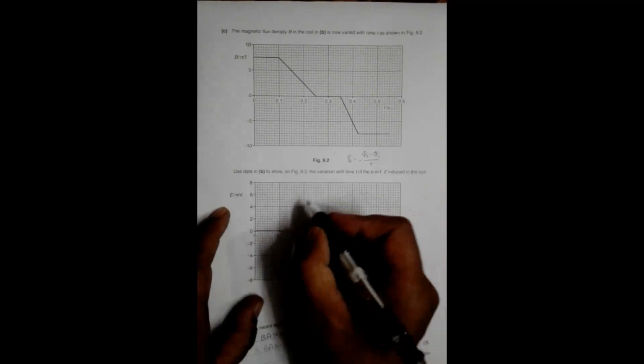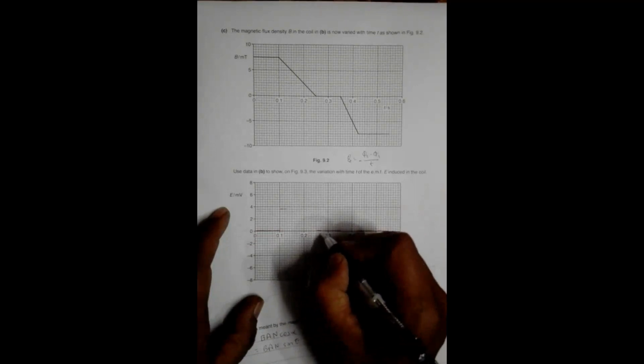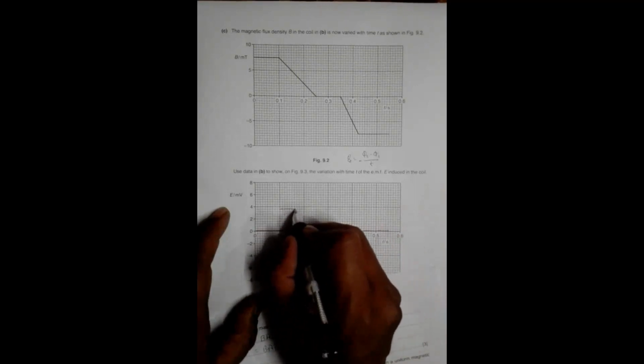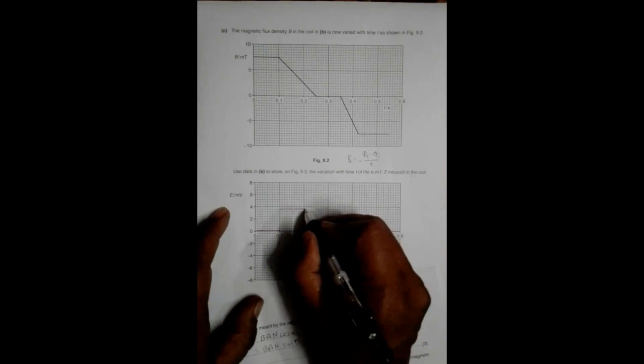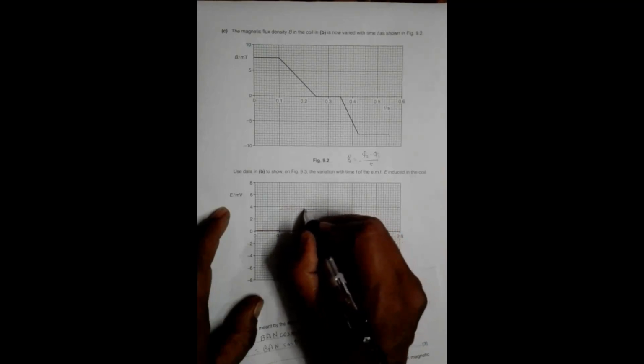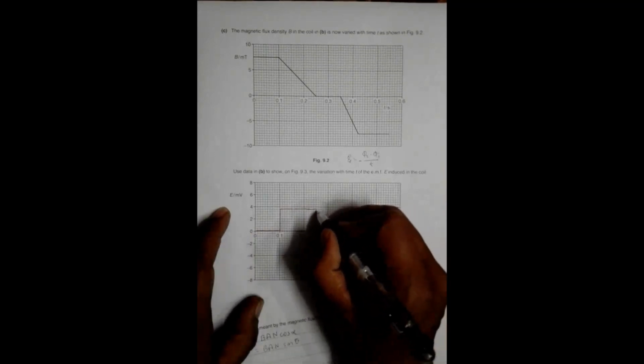So the EMF here is 3.6 millivolt, and it should stay 3.6 from here to here. So from here to here it should be 3.6 millivolts. There is a drastic jump here, and again a jump here.